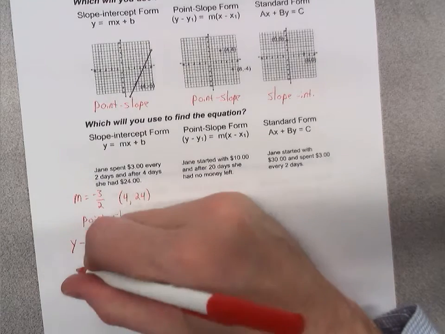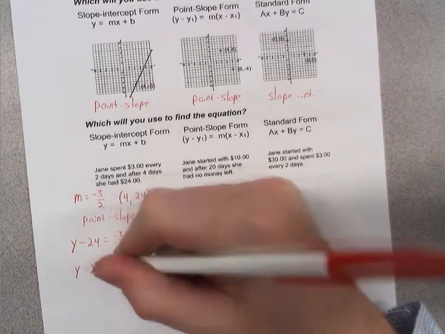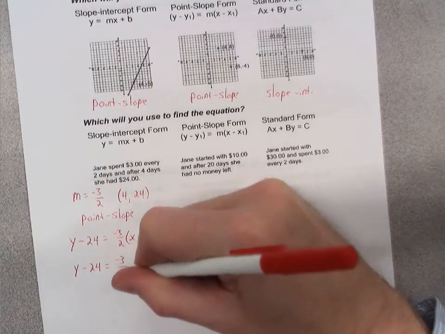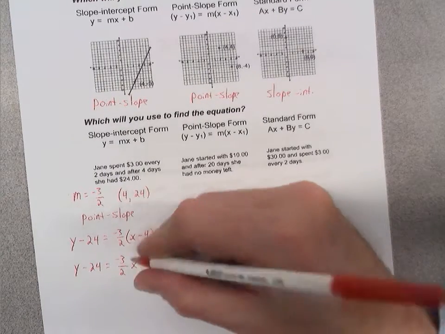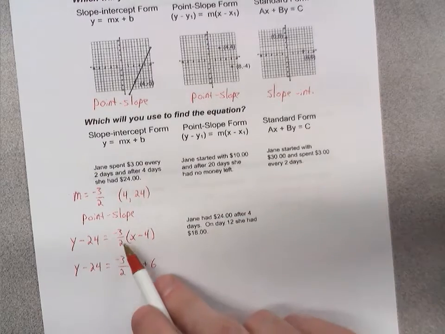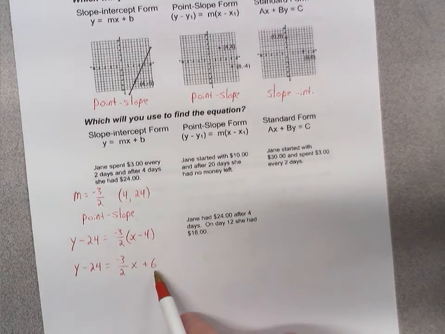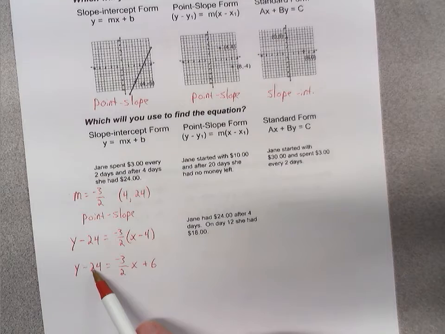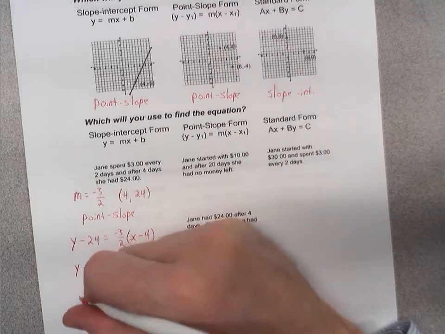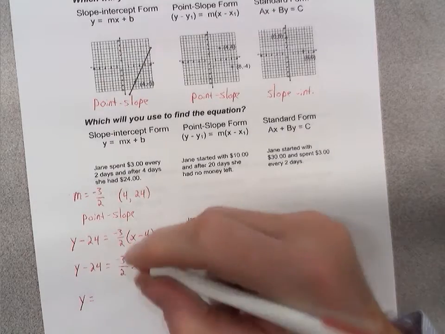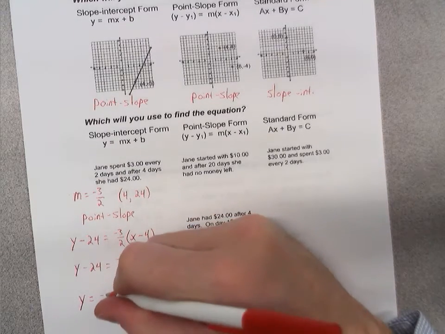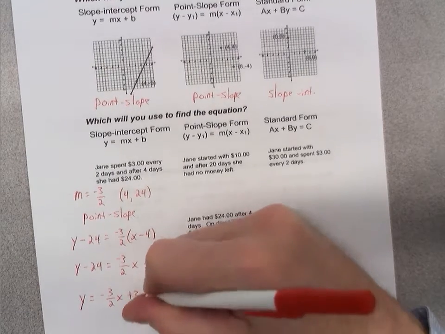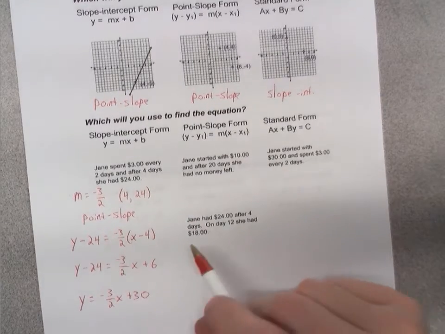So if we go through that, we're going to have y minus 24 is equal to -3/2 x plus 6, because if I multiply -4 by -3/2, I get 6. And then I can simply rearrange this equation. I can take 24 and add it to both sides, and I get a slope-intercept equation, y is equal to -3/2 x plus 30. Okay, I was able to find that.